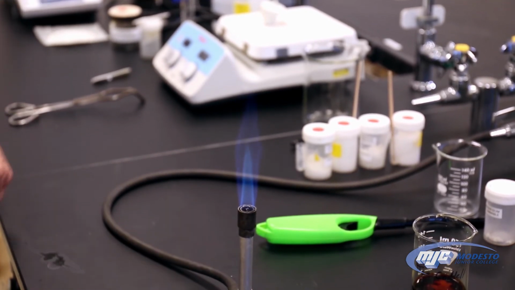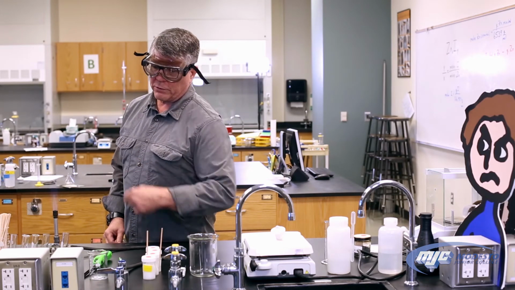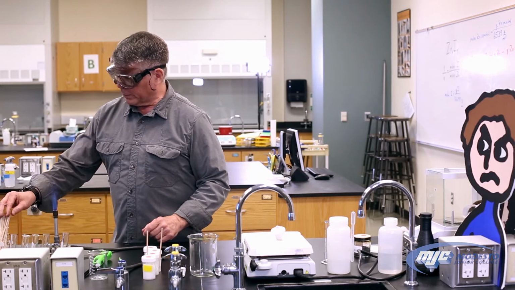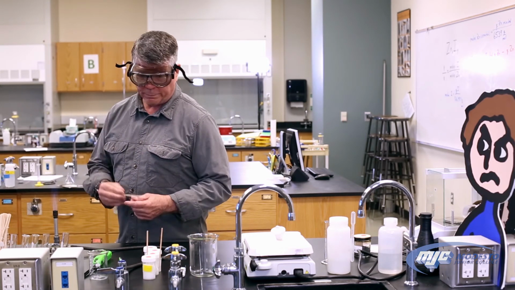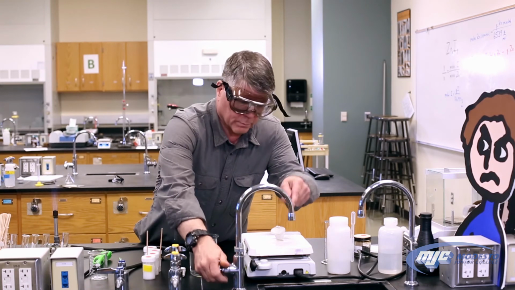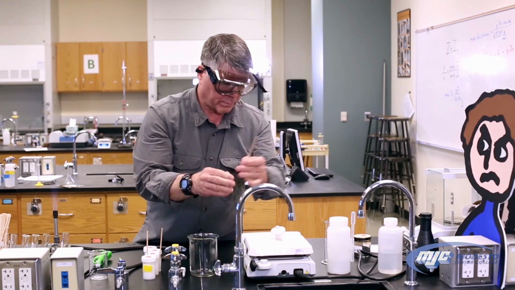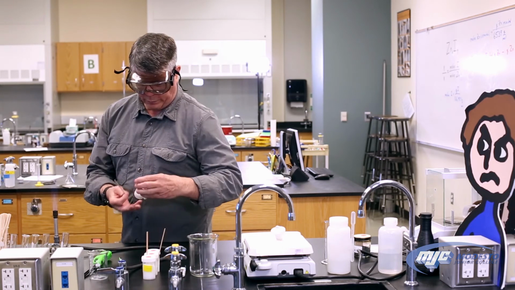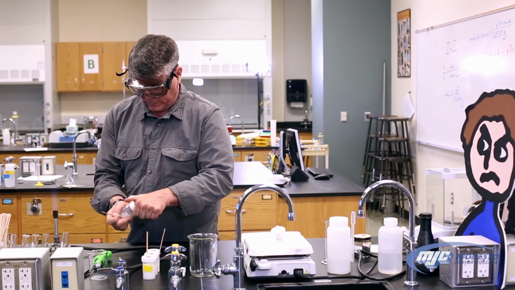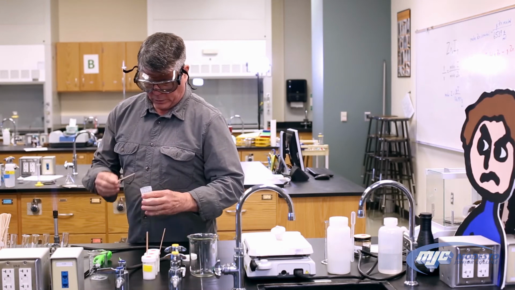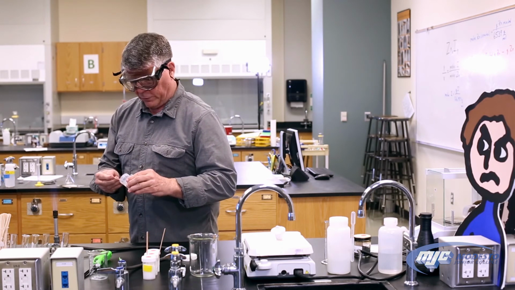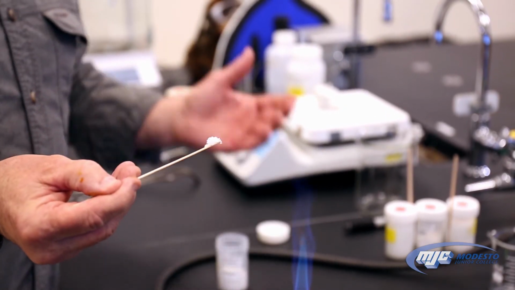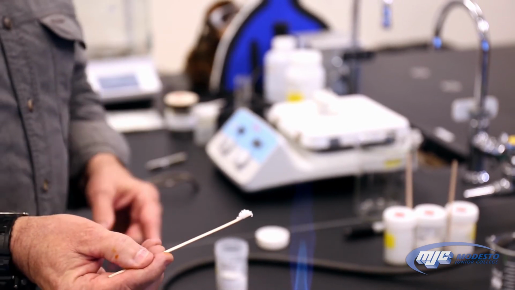All right, so we're ready to run our flame test. What you do is you're going to take your unknown hydrate that's in your test tube and get a wood splint. So a wood splint's just a coffee stirrer. Get it wet. And I'm going to show you what all these look like. Getting it wet just helps your hydrates stick to it a little better. So I have about that much of my unknown hydrate on the wood splint. Stick it right in the hottest part of the flame.